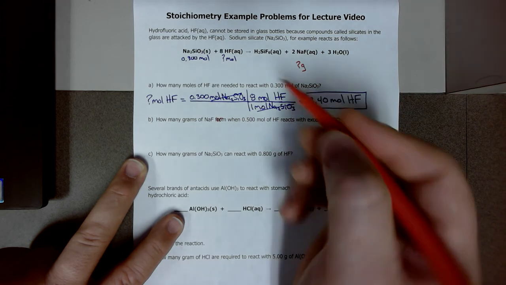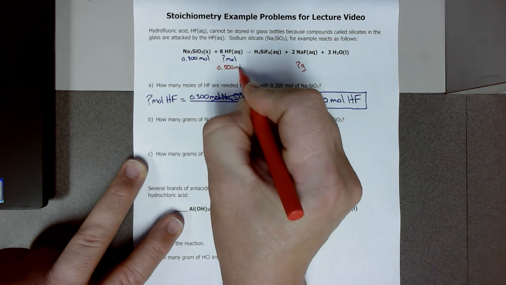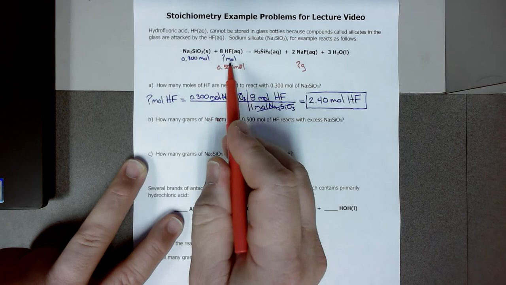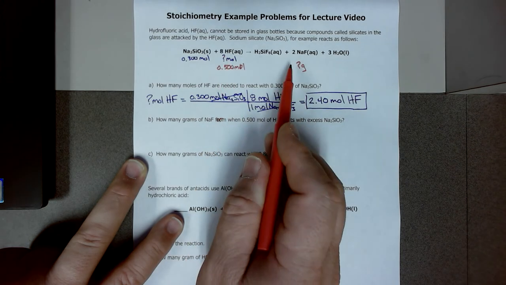So now I have 0.500 moles of this hydrofluoric acid. So it's an 8 to 2 ratio.